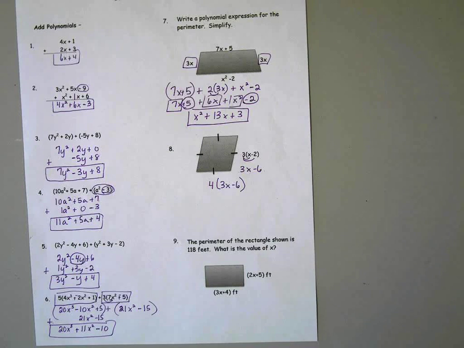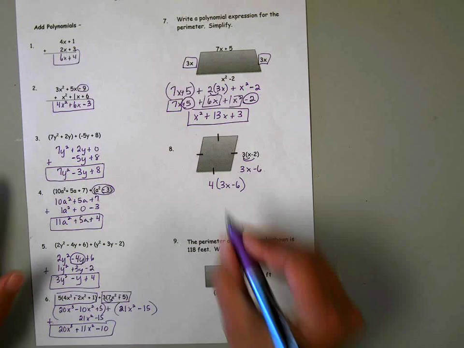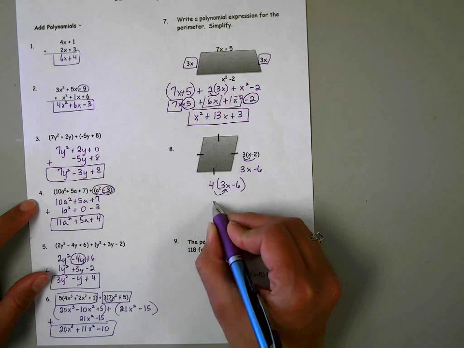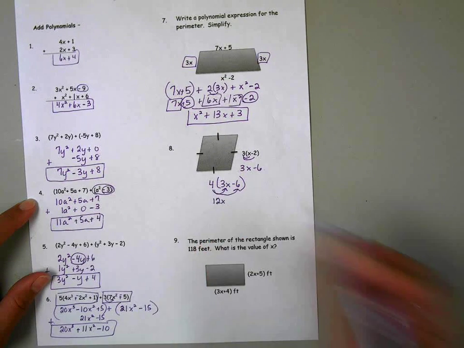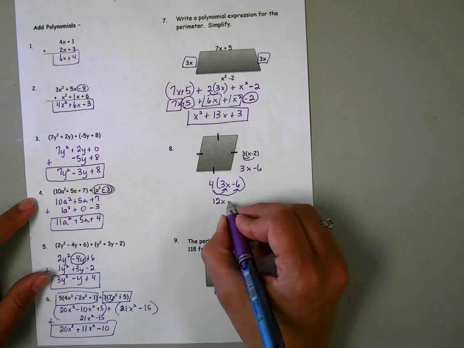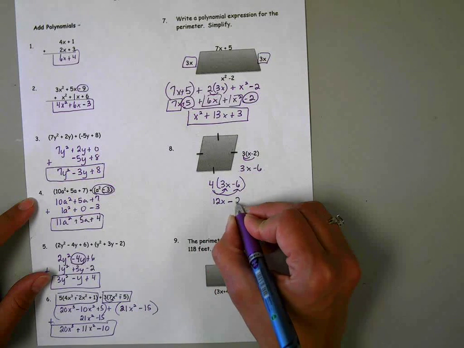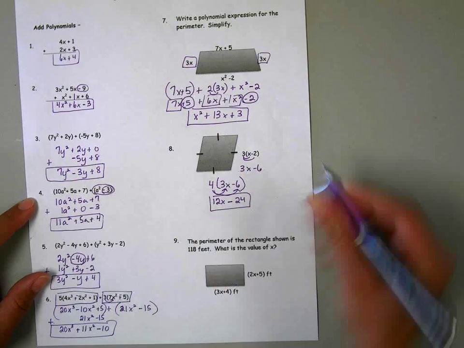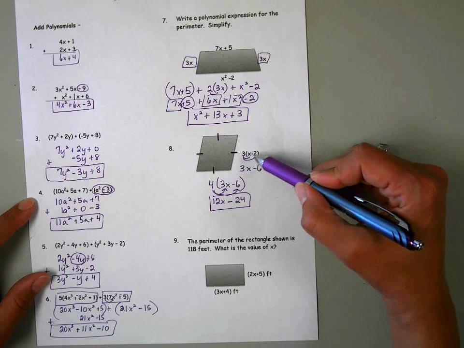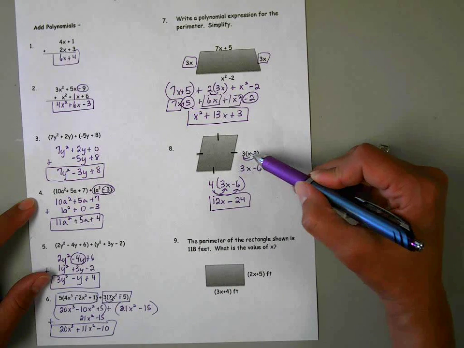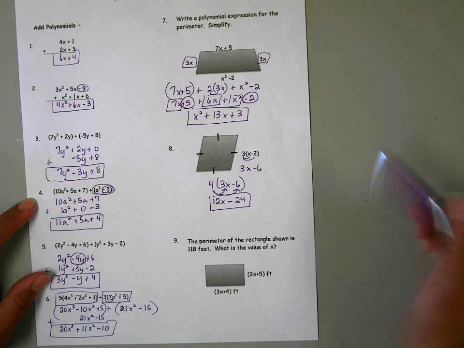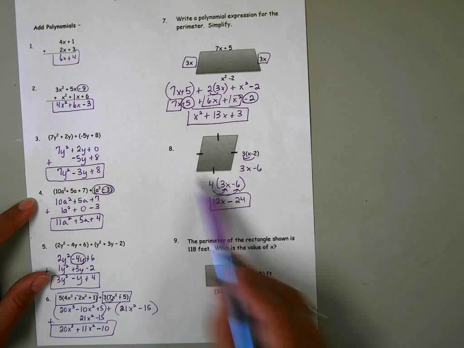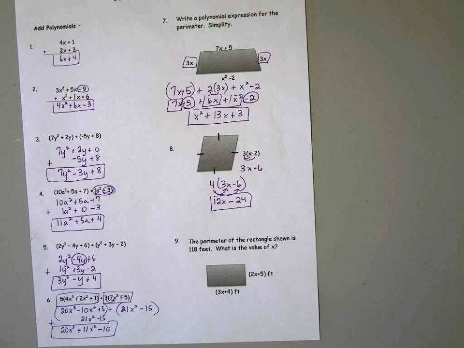But we use multiplication to make it an easier problem. So 4 times 3x is 12x, and 4 times a negative 6 is a negative 24. So again, I distributed 3, and I multiplied 3 times x minus 2. I got 3x minus 6. And then I multiplied 3x minus 6 4 times to represent the perimeter.